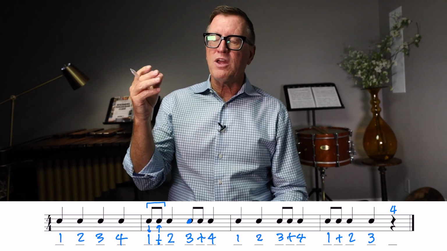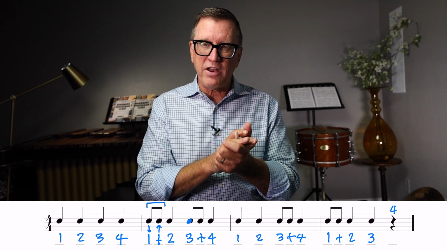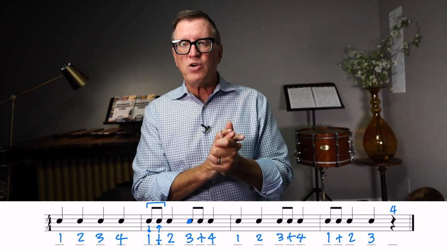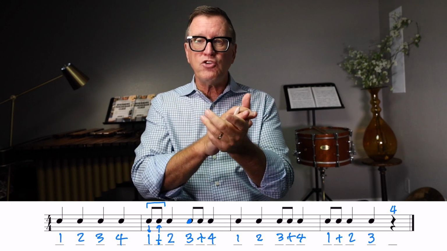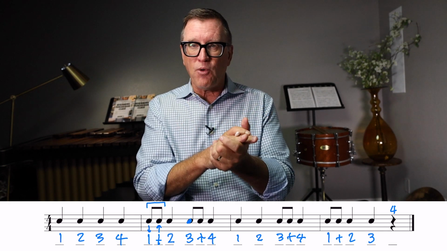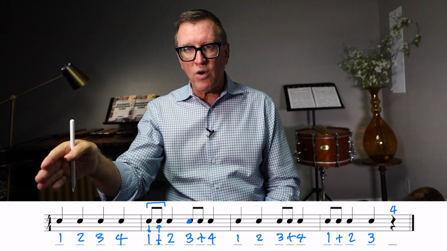That's totally simple. If I'm tapping my foot while I'm clapping and counting, every time my foot hits is when I'm counting. All right? The second measure is a little bit harder because I have two 8th notes first. 1 and 2, 3 and 4. Two 8th notes and a quarter, two 8th notes and a quarter.